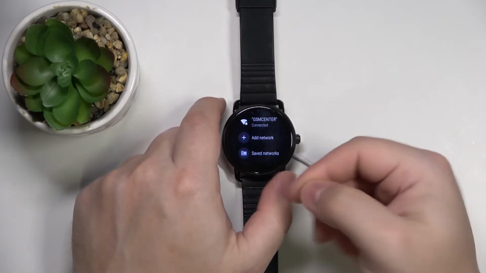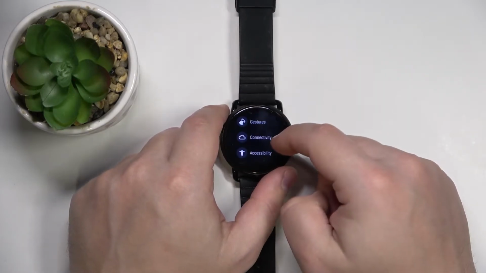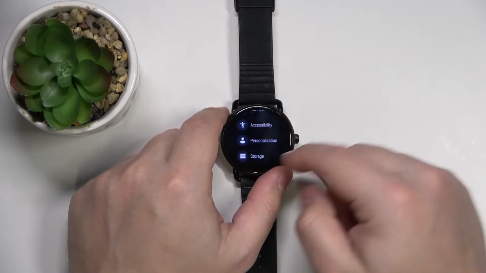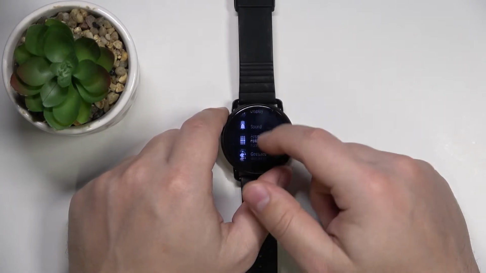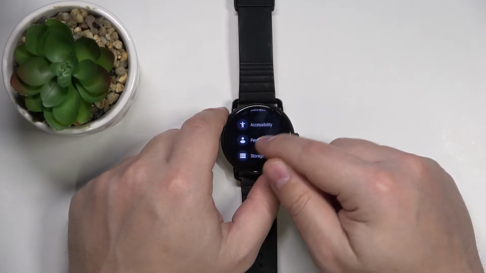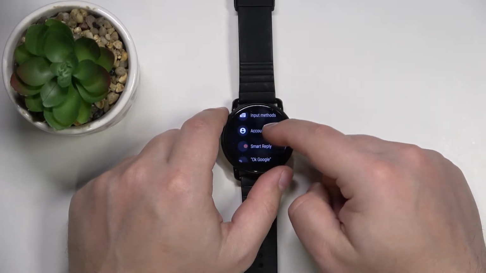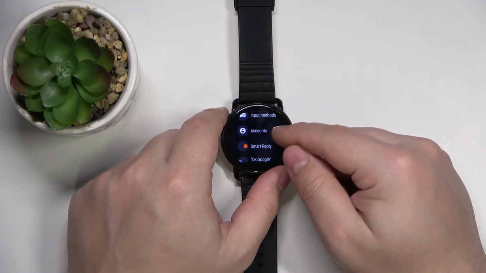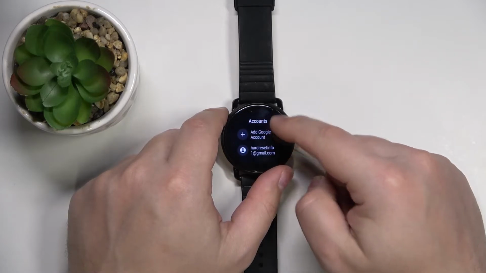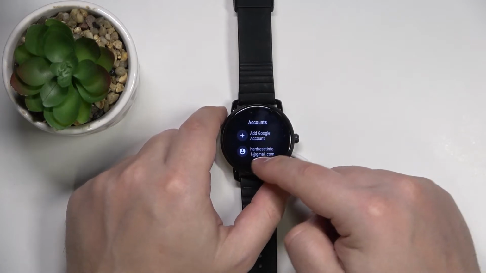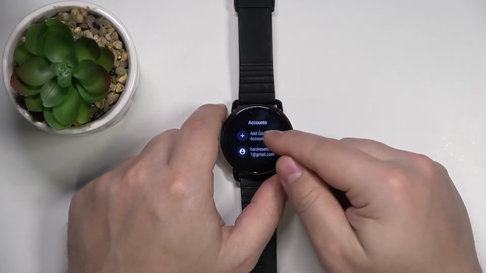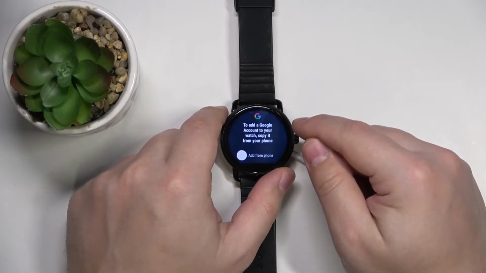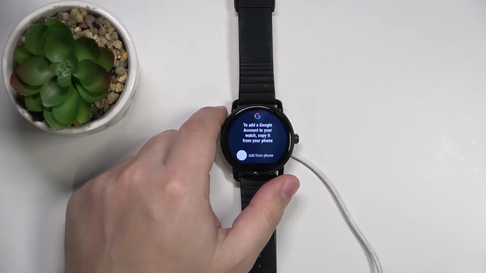Okay, once you're connected to the Wi-Fi network, let's check for the Google account. So let's scroll down, tap on personalization, scroll down and find the option called accounts, tap on it. As you can see, here we have the Google account. I have one. If you don't have one, you can tap on Add Google Account. It's gonna redirect you to your phone basically, and then there you can add your account via the Wear OS application.